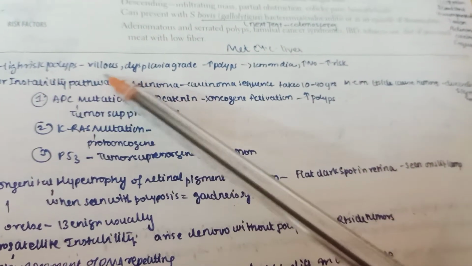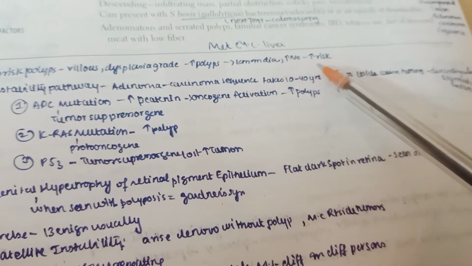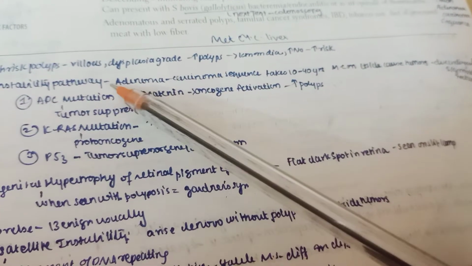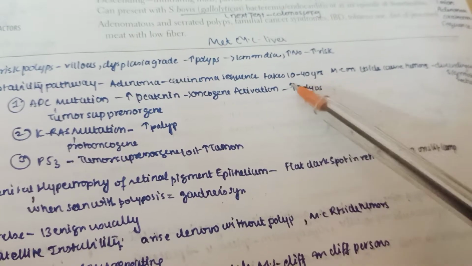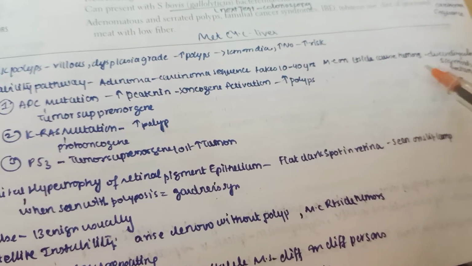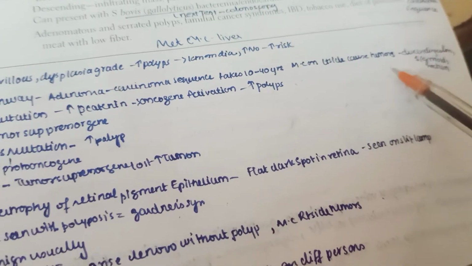High-risk polyps are villous and high-grade dysplastic; an increase in polyp number increases risk. The chromosomal instability pathway, the adenoma-carcinoma sequence, takes 10 to 40 years and is most common on the left side, so treatment is descending and sigmoid colectomy. You know, descending and sigmoid are on the left side, right?